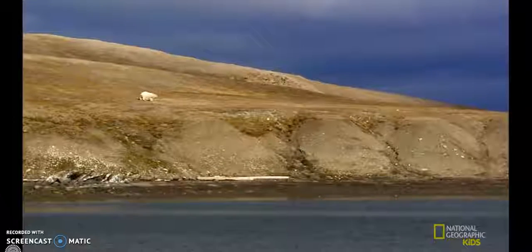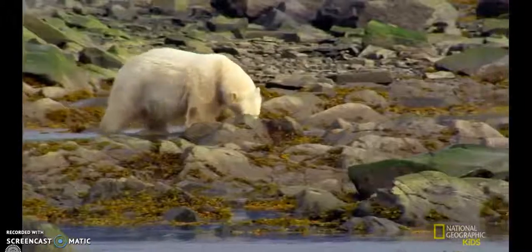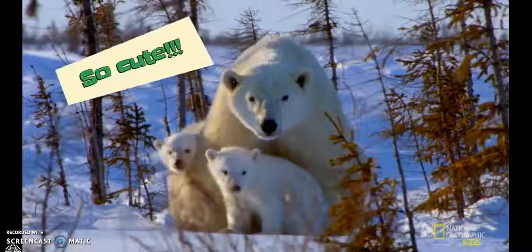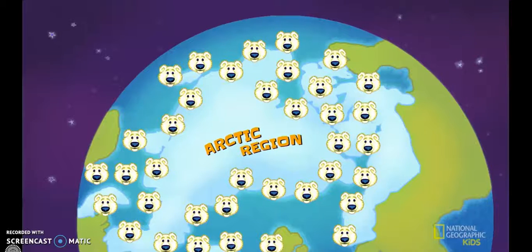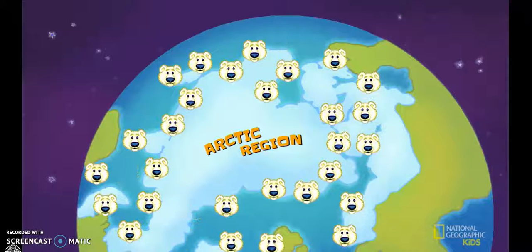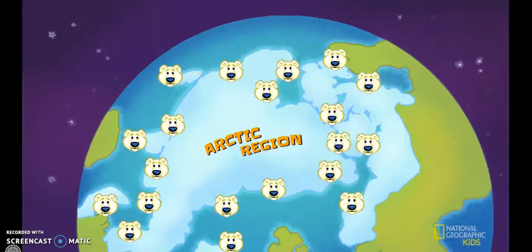But because of global warming, more and more of the Arctic ice is starting to melt, and polar bears may disappear along with it. Right now, there are about 25,000 polar bears living in the Arctic region. Researchers predict that in 50 years, 2/3 of them will be gone. Not just because of global warming, but also because of oil drilling, pollution, and hunting.